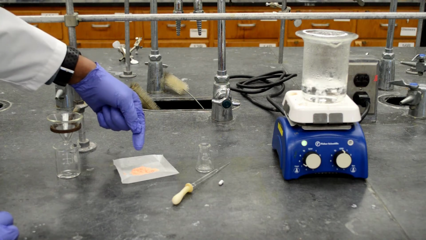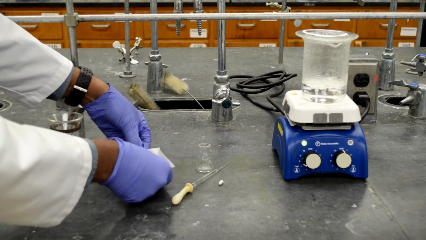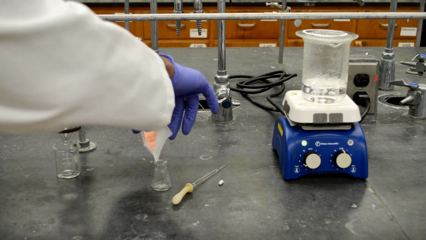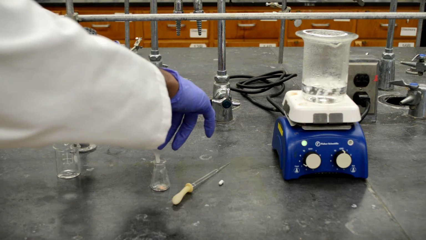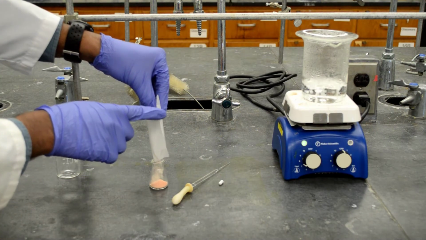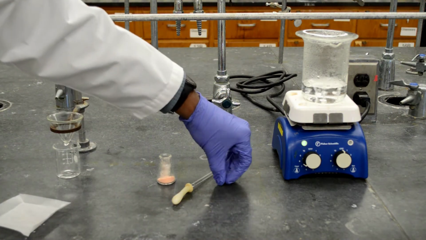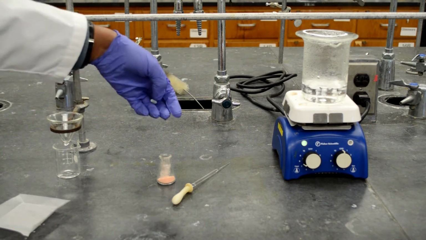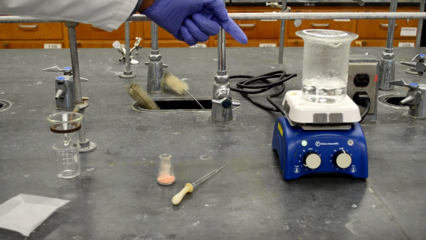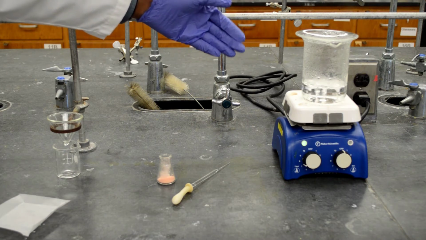Okay, I'm going to transfer this impure acetanilide mixture into this Erlenmeyer flask. Here's the impure acetanilide in the Erlenmeyer flask. I'm going to add a magnetic stir bar. On the side, we have the solvent for recrystallization. In this case, it's water, boiling water.